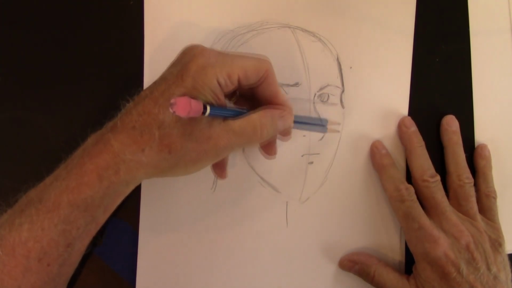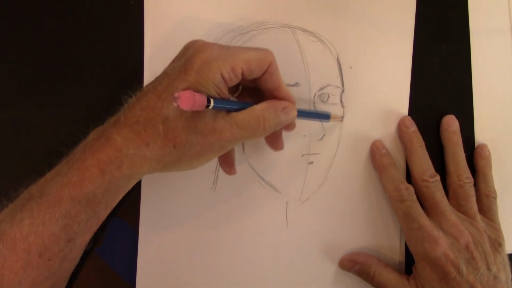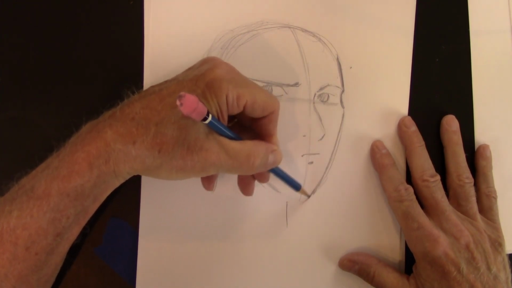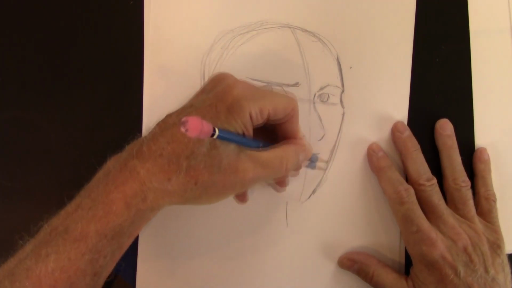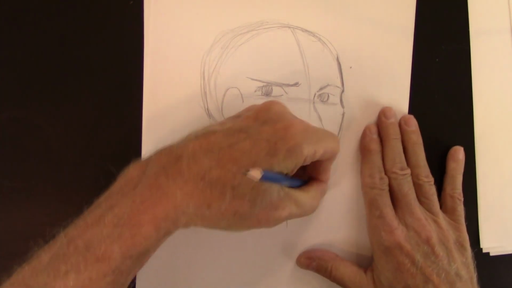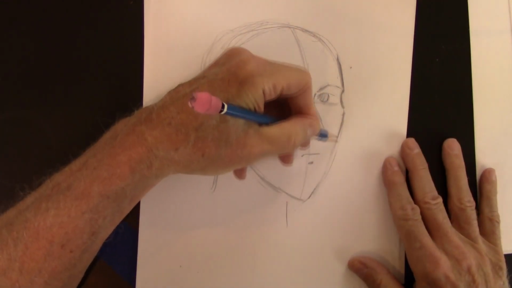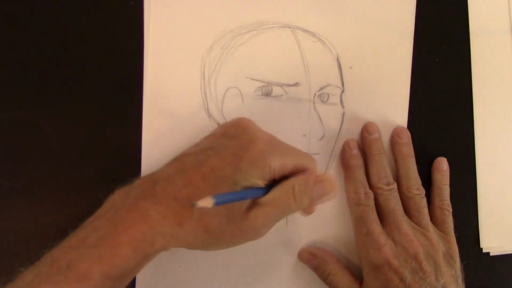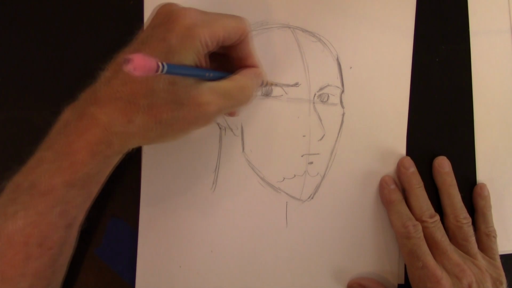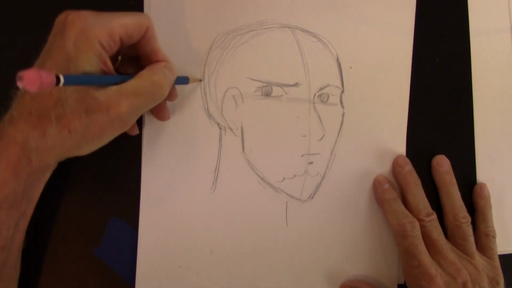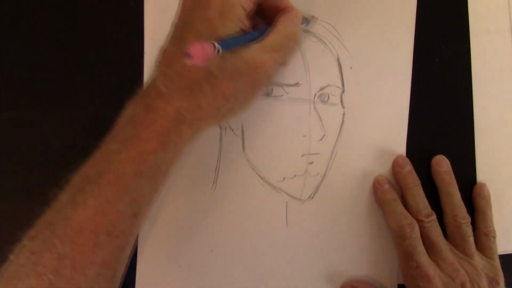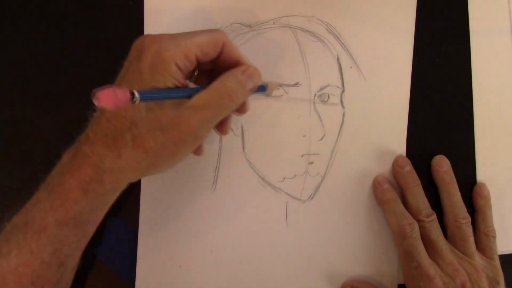And then, instead of rounded, we're going to go straight here. We'll get a straight line all the way down here. And bring him down this way. And we give him a little more angle, so he's not so warm and fuzzy. A little goatee like this. And we'll bring this up into a short little haircut, falling down like this. Another angle.